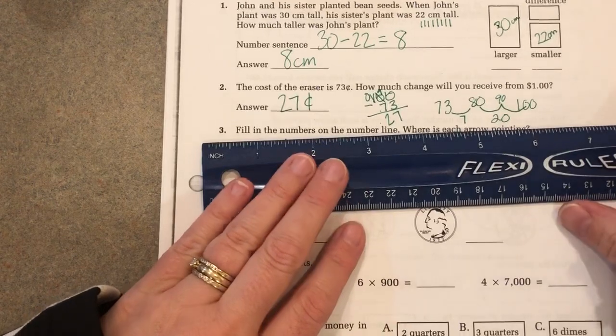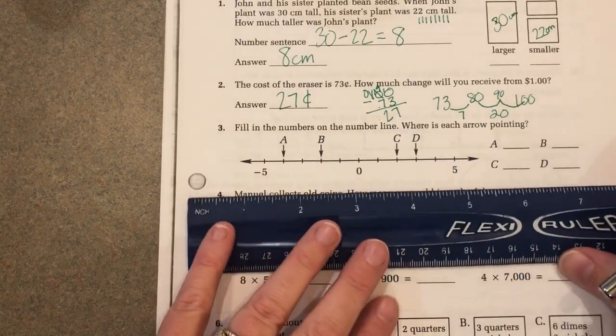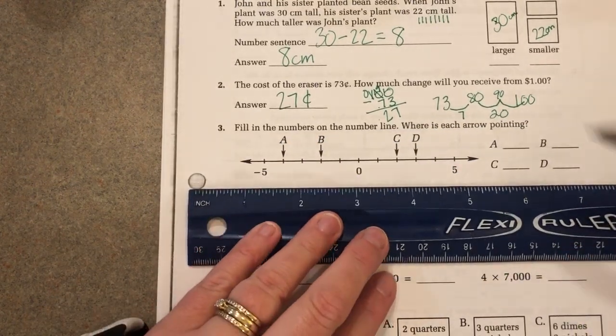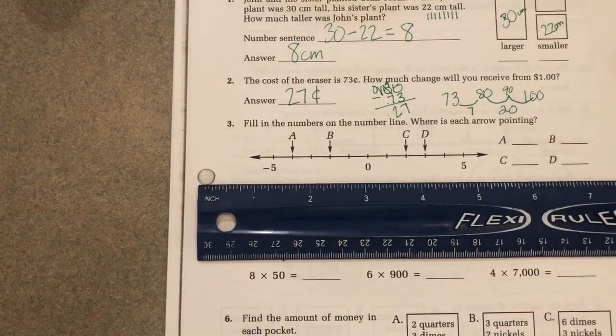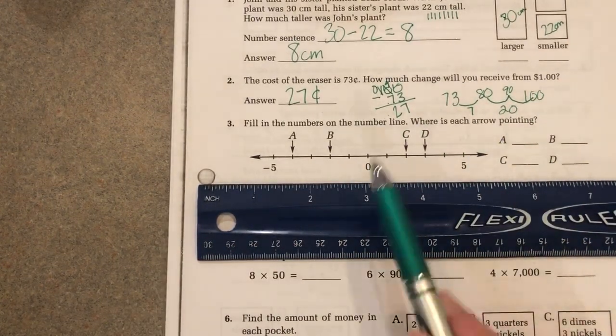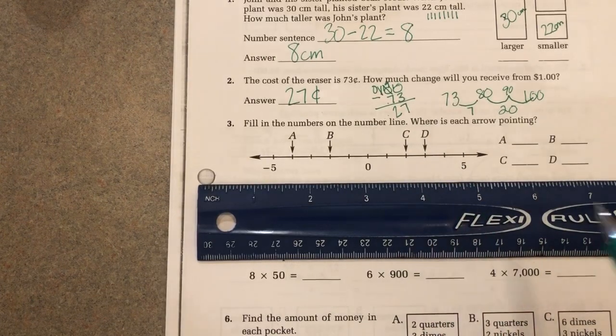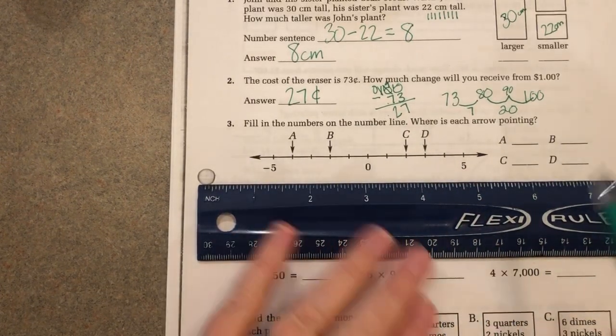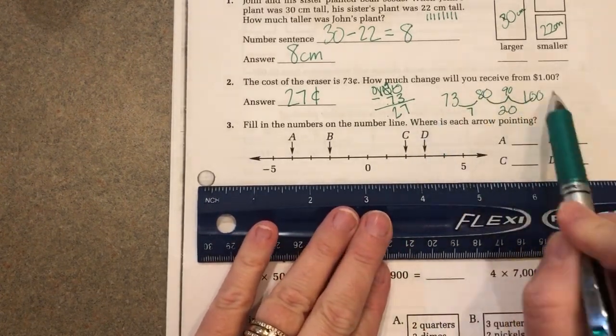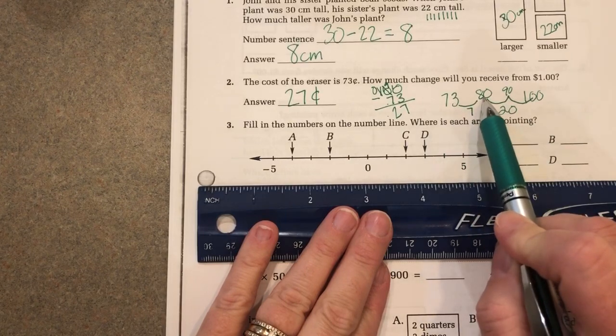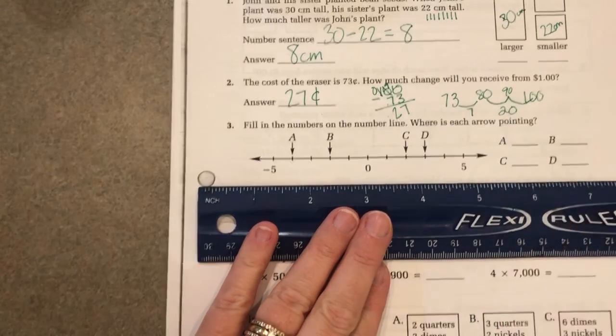So you should get the same answer either way. However you need to think about it is fine. When you start getting used to this concept and figuring out change for $1 and things like that, this is the way you'll be thinking about it. You'll be thinking how many jumps to get to the next 10, and then how many 10s to get to 100.